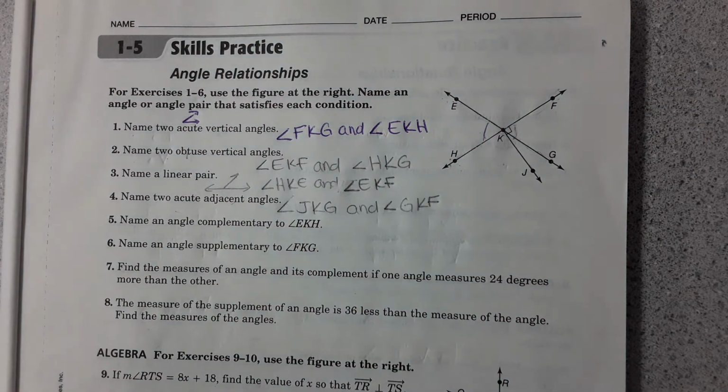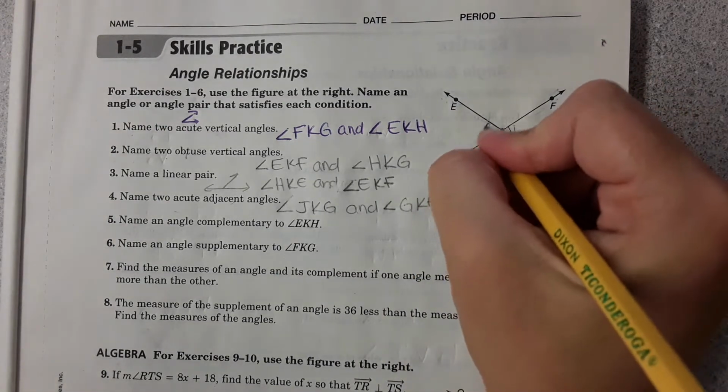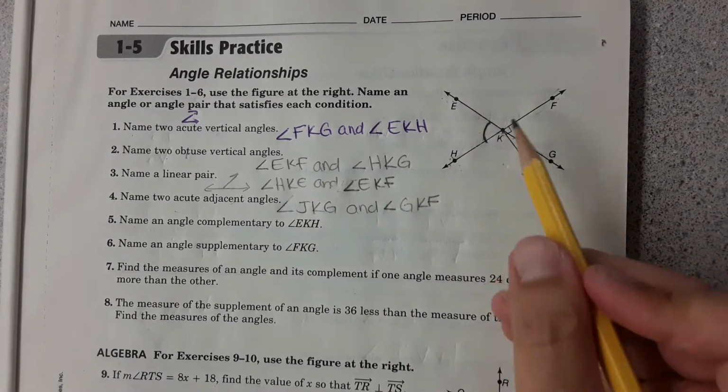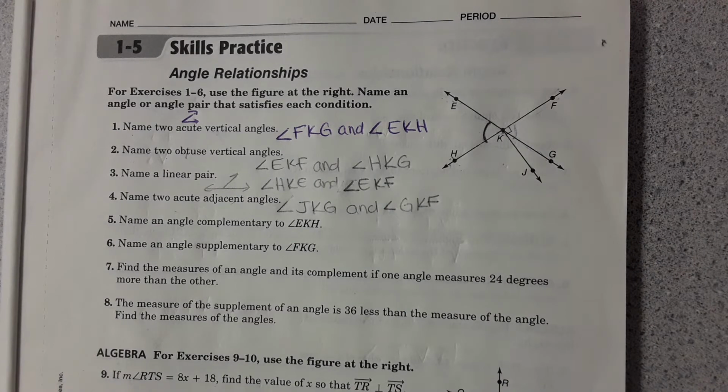Number 5, name an angle complementary to EKH. So I look for EKH, it's right here. It doesn't look like anything is obviously complementary to it. Do you see that? Complementary means it would come together to form a right angle. And it's not obvious. Here's what they want you to do, and this is a concept that comes up later as well.